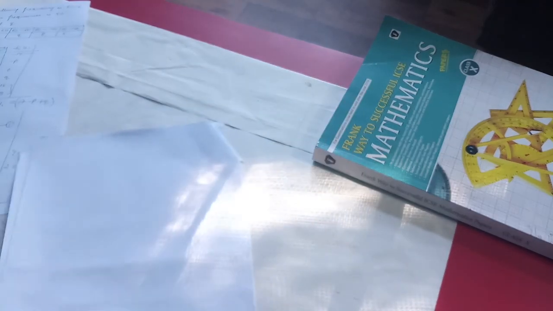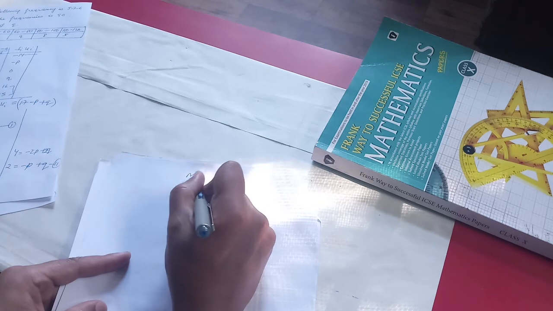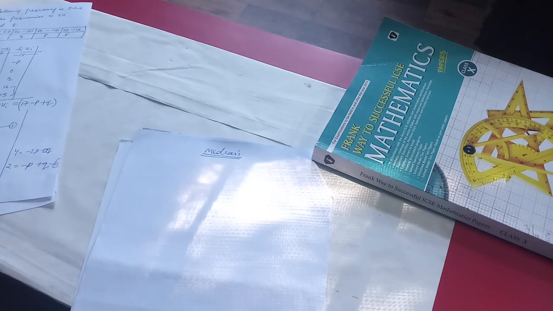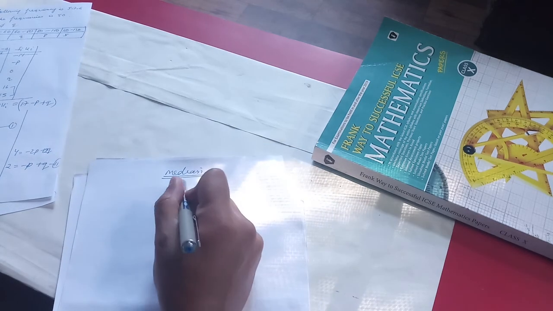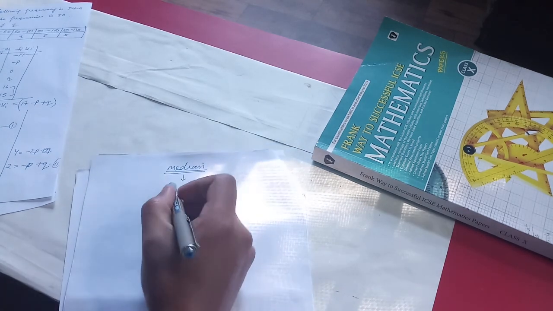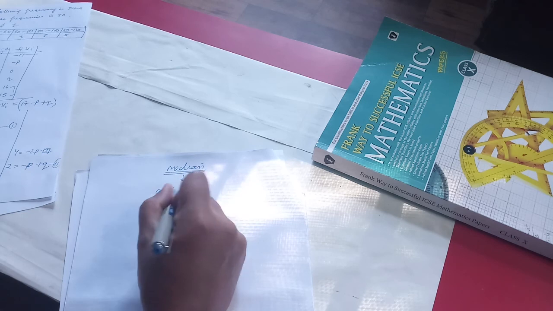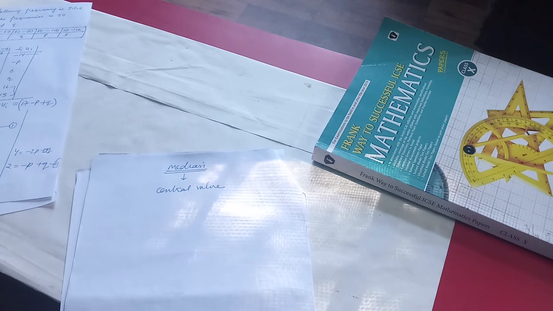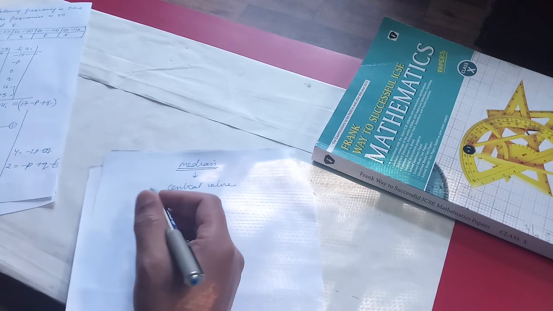See, when you talk of median, it will be only a value which is at the middle or the central value. But one condition is there: the data, or the variates or variables, must be arranged in ascending or descending order.